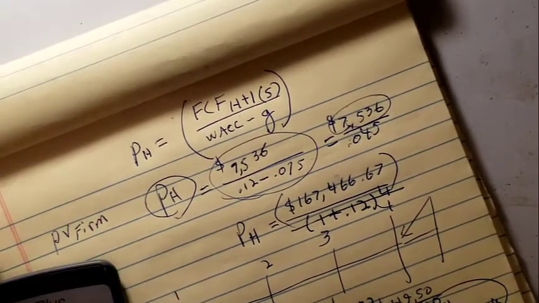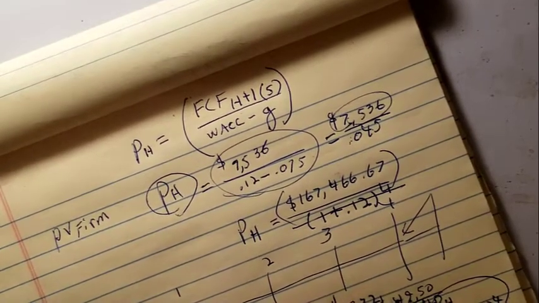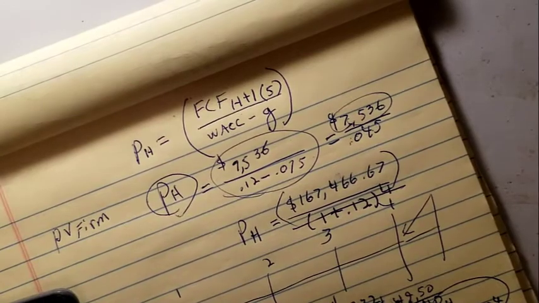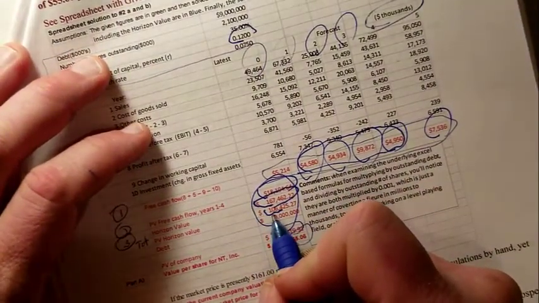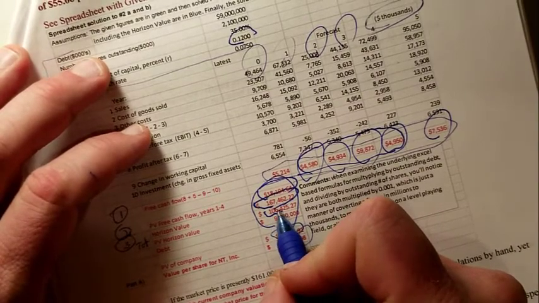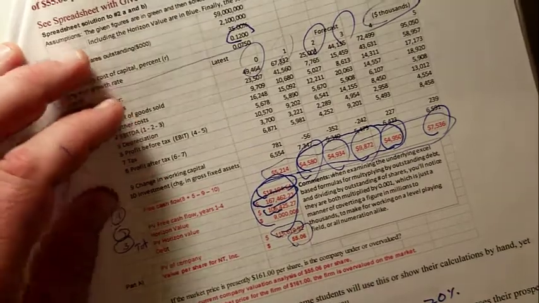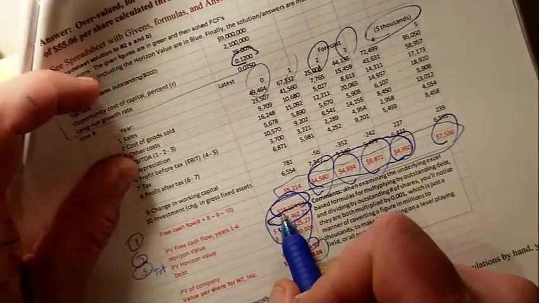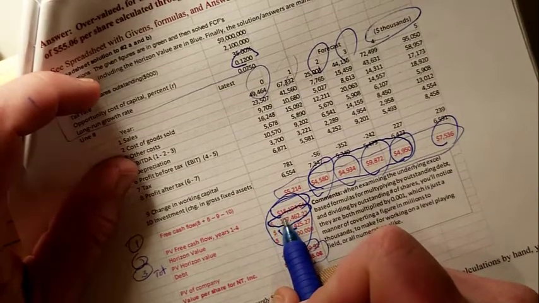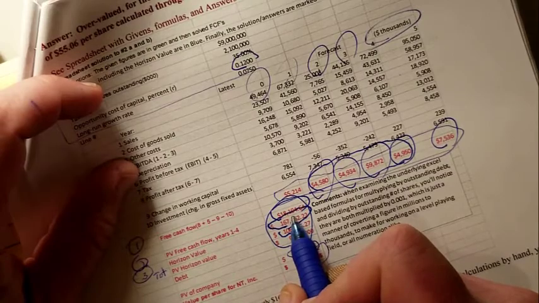And if I do these calculations, this should give me the present value of, I'm sorry, that's the horizon value, 106,425. The present value of the free cash flow for years 1 through 4 will be about 18,104.64.